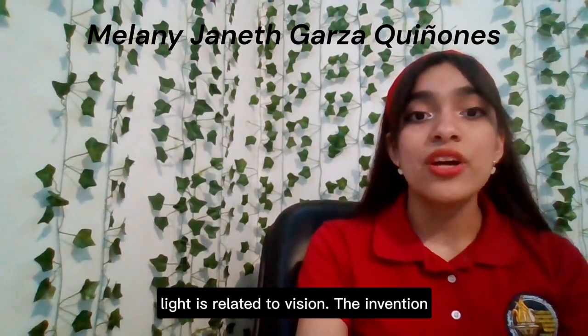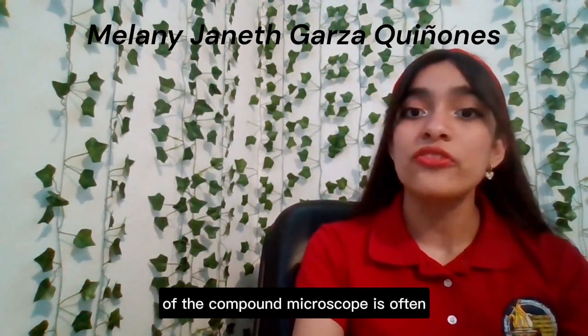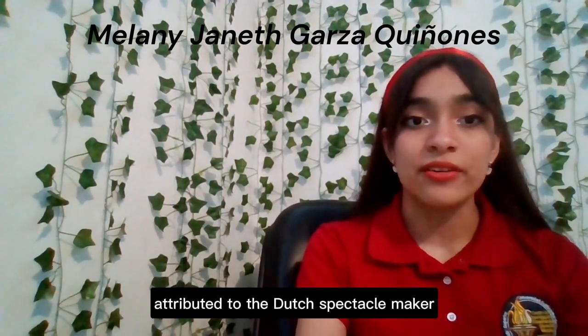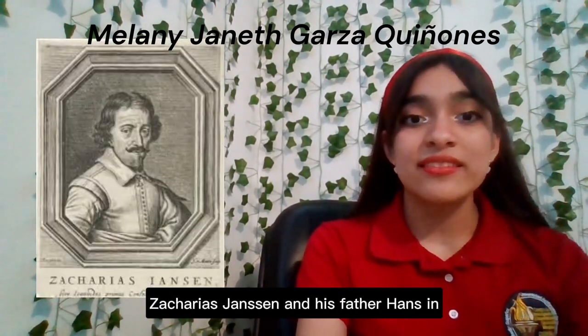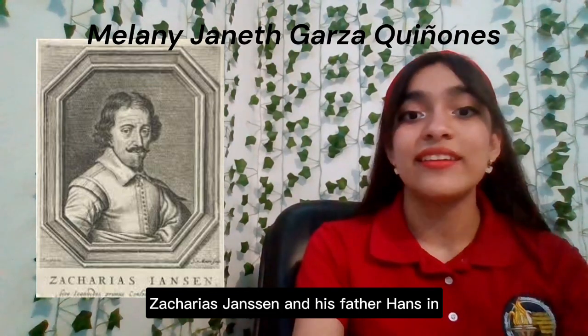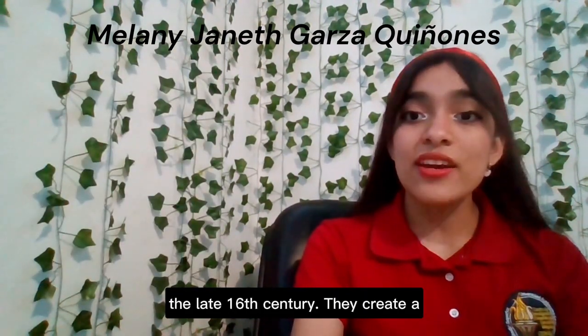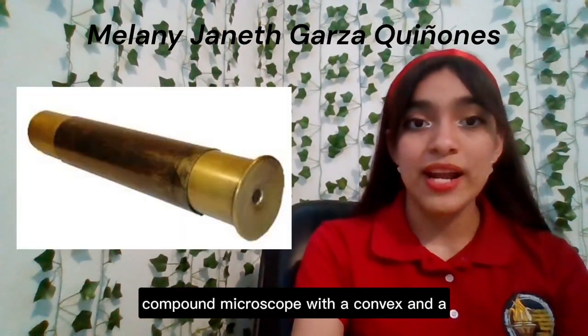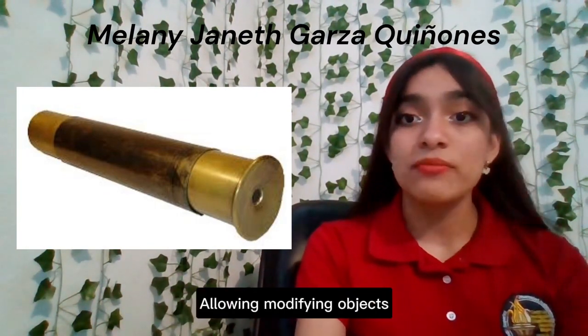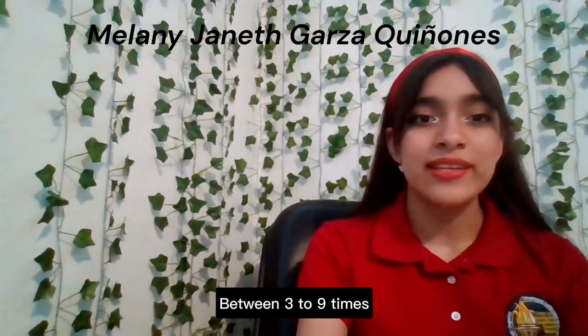The invention of the compound microscope is often attributed to the Dutch spectacle maker Zacharias Janssen and his father Hans in the late 16th century. They created a compound microscope with a convex and a concave lens, allowing magnification of objects between 3 to 9 times.